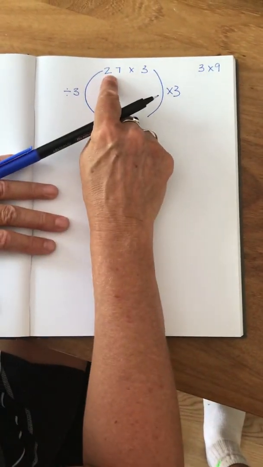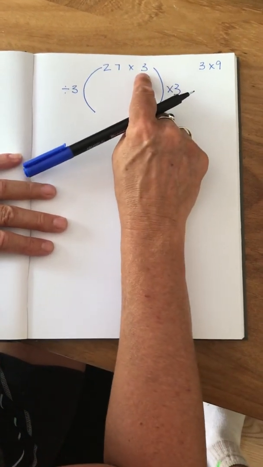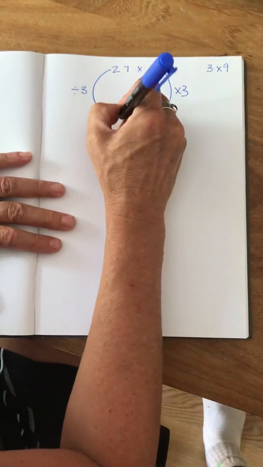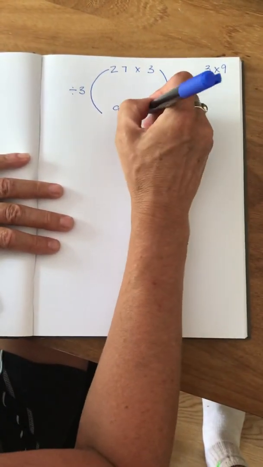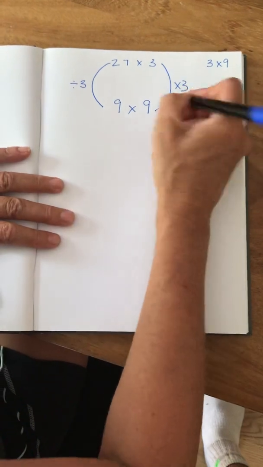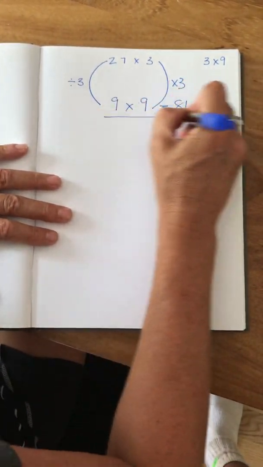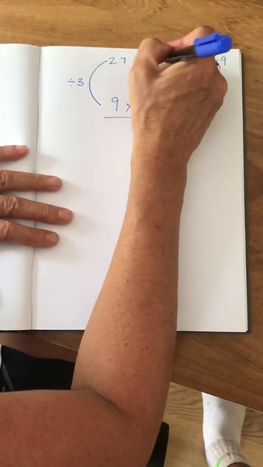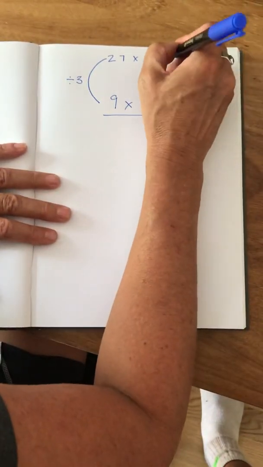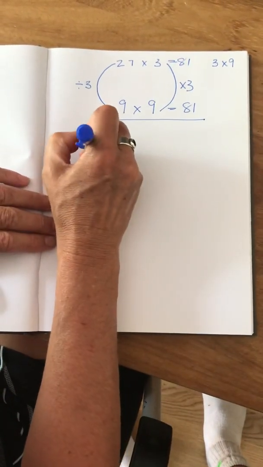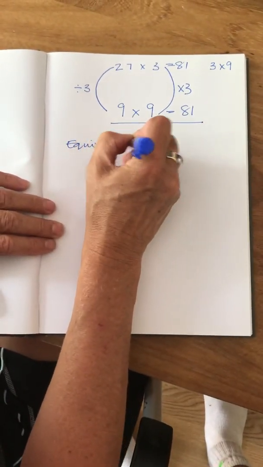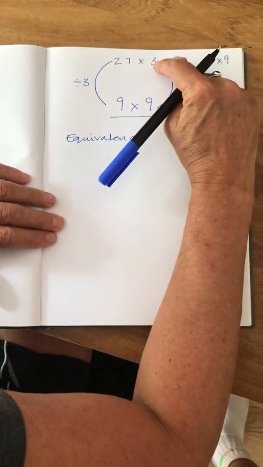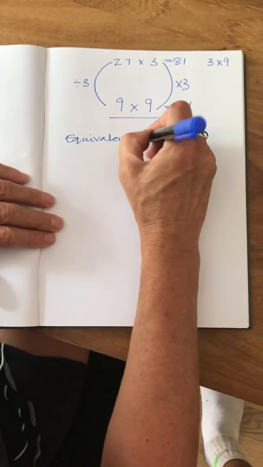So what I've done to one of the factors, I then compensate by doing to the other factor, increasing the other factor. So 27 divided by 3 is 9, 3 multiplied by 3 is 9. 9 multiplied by 9 gives me 81. And I know that this equation is equivalent to 27 multiplied by 3. So 27 multiplied by 3 is 81. So we're using equivalence. We keep the equation equivalent by dividing one of the factors and multiplying the other factor by the same number.